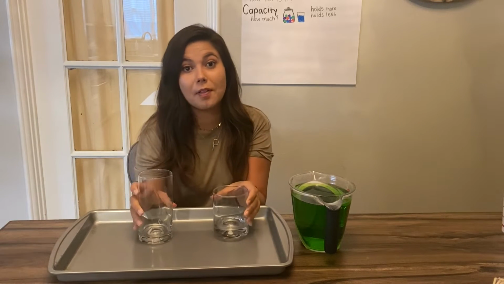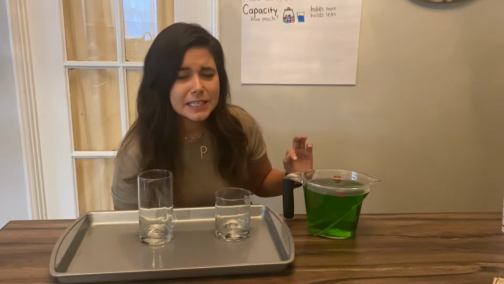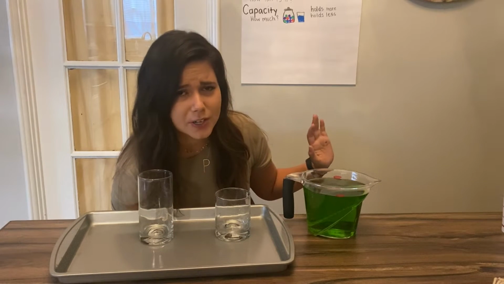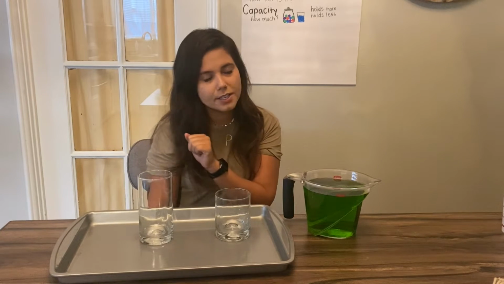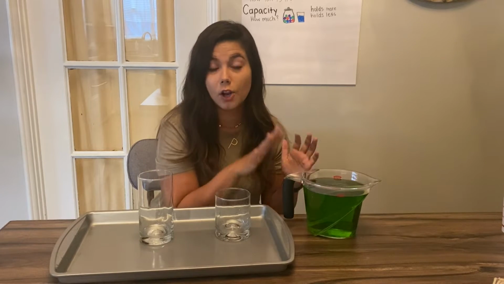All right, I got out my cups so we could talk about their capacity. How big are they? Which one holds more? Which one holds less? I also brought with me some water. And you might be thinking, Mrs. Powell, that water is green. Water is not supposed to be green. You're right, water is not supposed to be green, but I wanted you to be able to see it in the video, so I put some food coloring in there to turn it green.